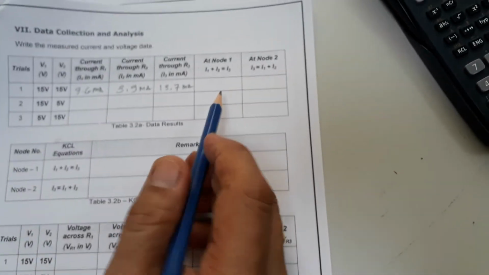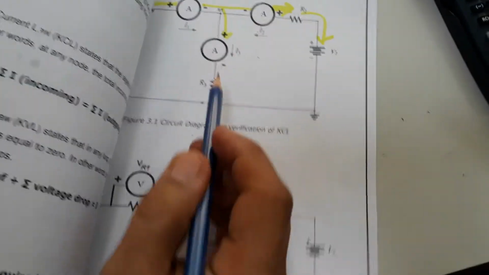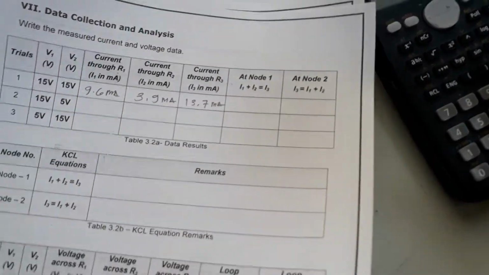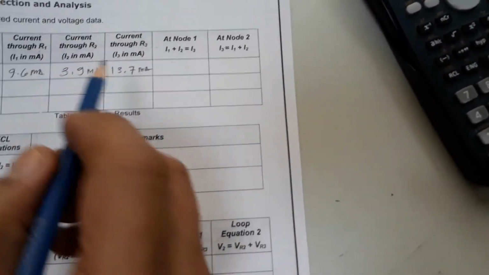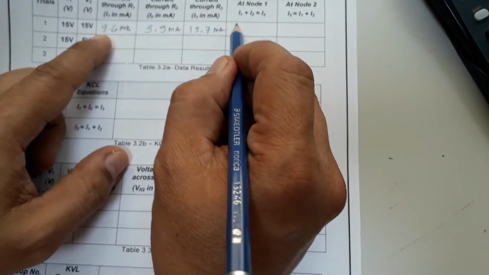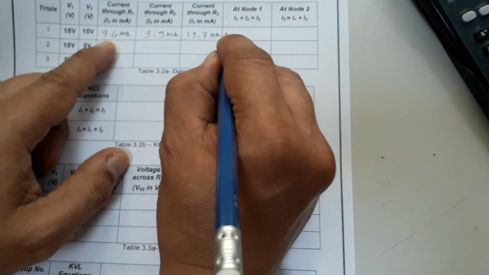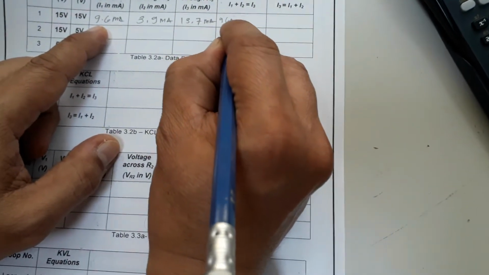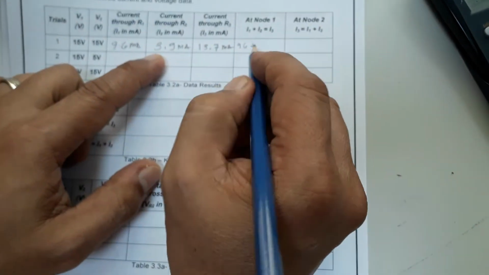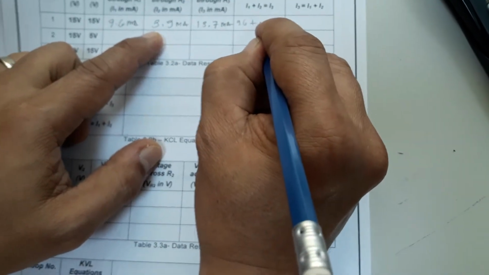At node 1, from node 1, what is the equivalent for our I1? So, just substitute the I1, which is 9.6 milliampere, plus I2, 3.9 milliampere.